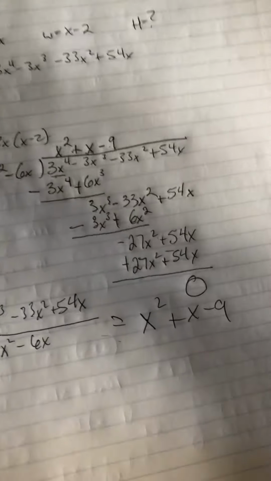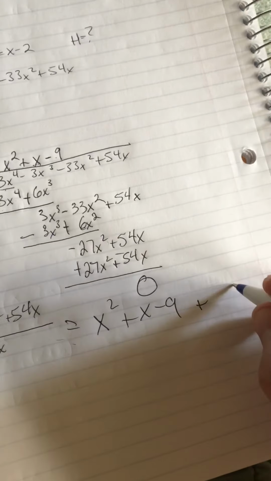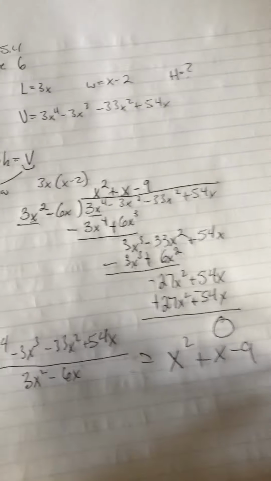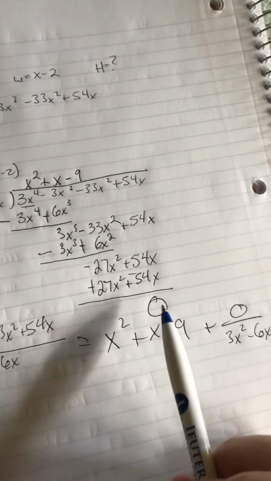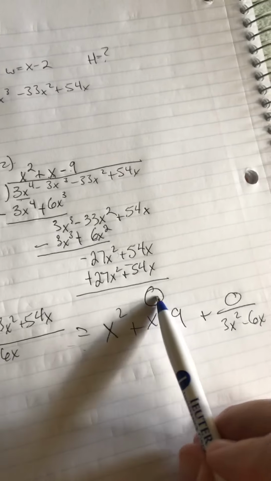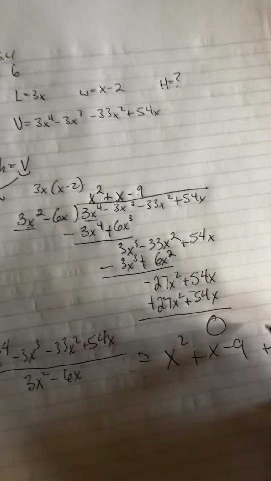And if there was a remainder, which there isn't, you'll see this happen. They'll put the remainder over your divisor, 3x squared minus 6x. So if you had a remainder of 2, you'd write that. If you had x plus 1, you'd put x plus 1. Okay? Well, hopefully that helps.